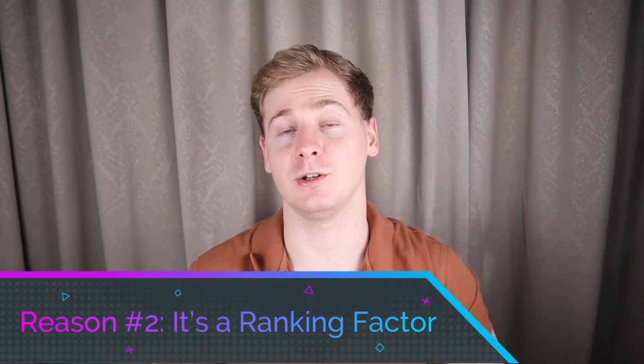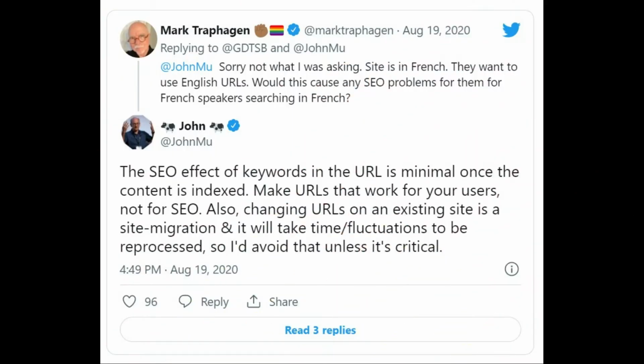The second reason is that URLs are a ranking factor in numerous ways. First of all, Google uses URLs as a tiny factor when assessing your website for ranking. Second, URLs are used by search engines to better understand what your content is about before it is indexed. Therefore, using undescriptive URLs can make it difficult for search engines to properly index your content, which can lead to poor performance in search. And thirdly, URLs should stay constant and not change.